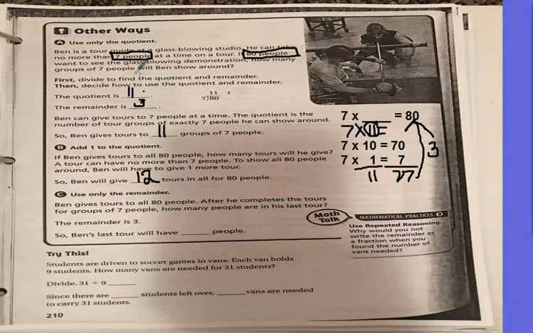I mean, if he can only do 7 people at a time, you can only do 11. Because that's as close as we can get to 80 over here. But then we can't forget about these 3 people. Like, if he wants to for sure take all 80 people, those lucky 3 people get to go on another tour by themselves. So he'll have to do 12 tours in order to get everybody.